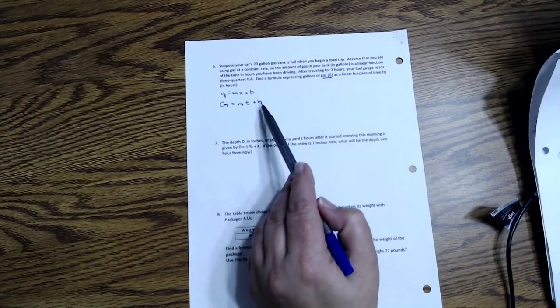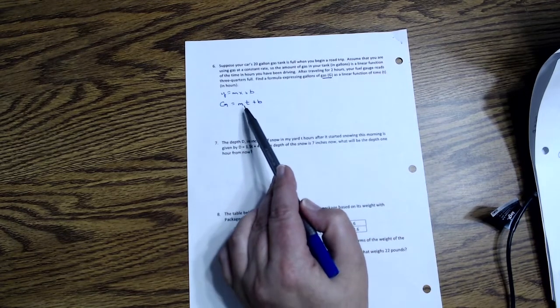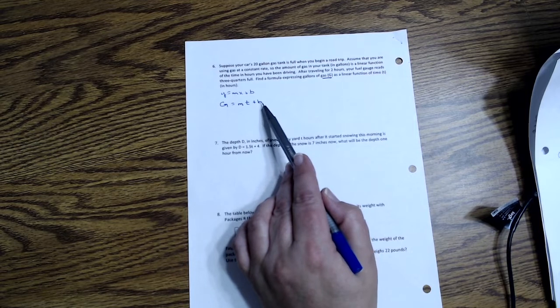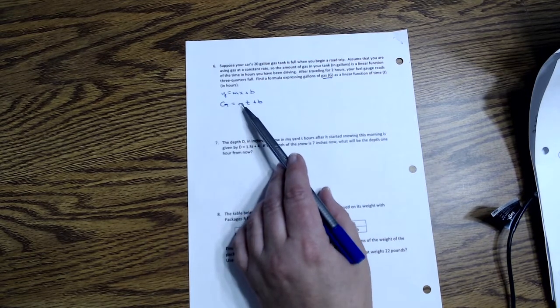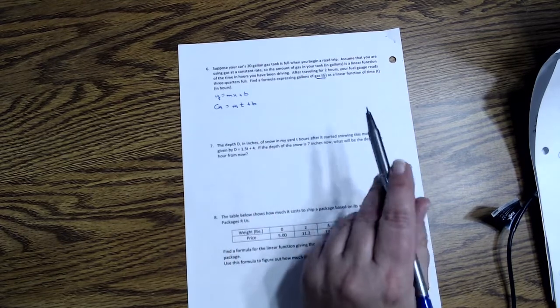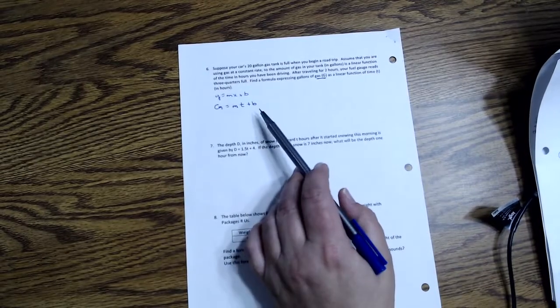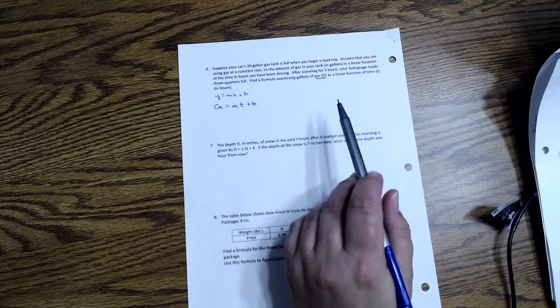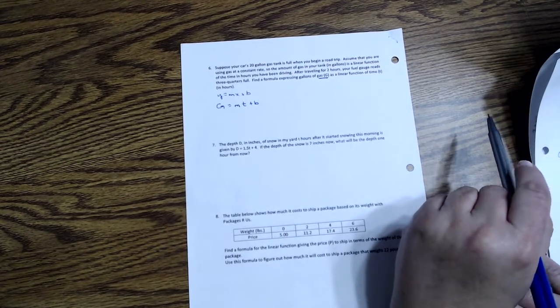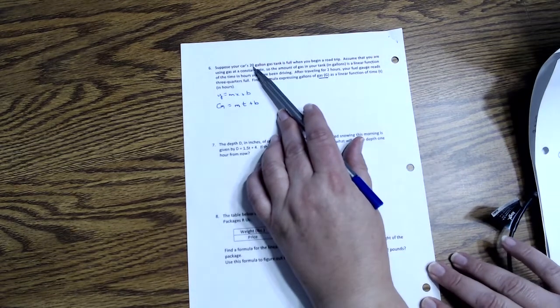We need to find an initial value and the growth rate. Initial value and growth rate. Well, initial value: when we started this road trip, how many gallons of gas do we have in the tank? And that is 20.